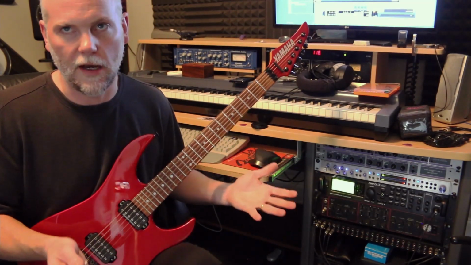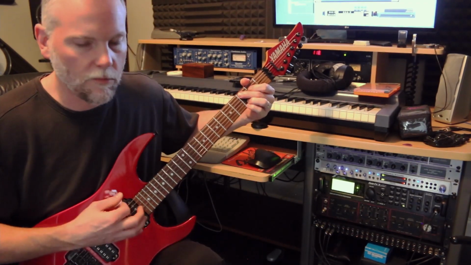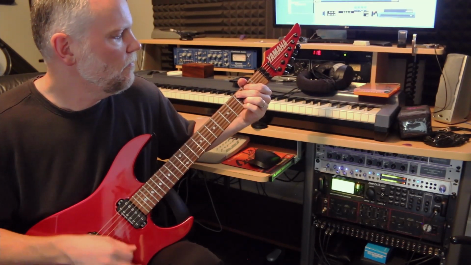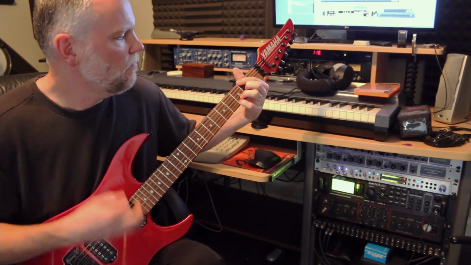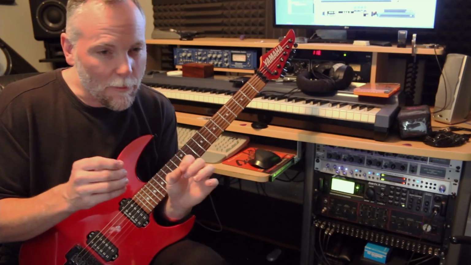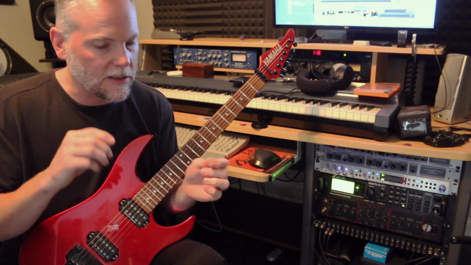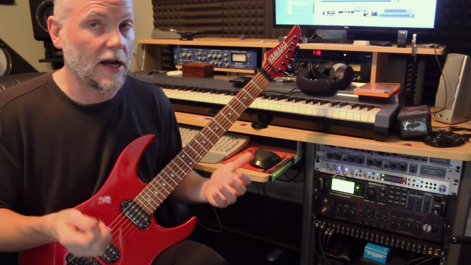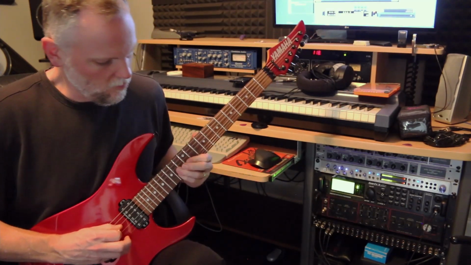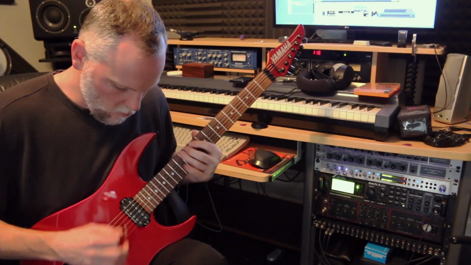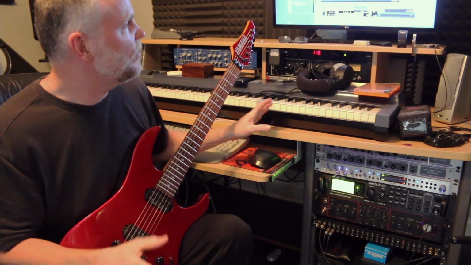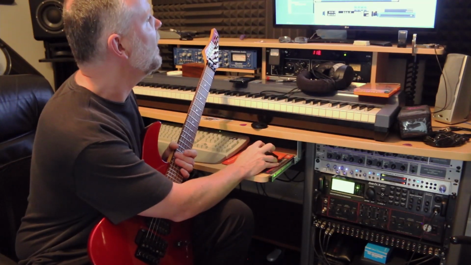So I can play now. I can actually play to something. I can play rhythm. Now it has a slap back, like a really, really fast slap-backish type of thing, but it's not bad. It's definitely acceptable. Now, just so you guys know, that is just the internal Steinberger amp effects.